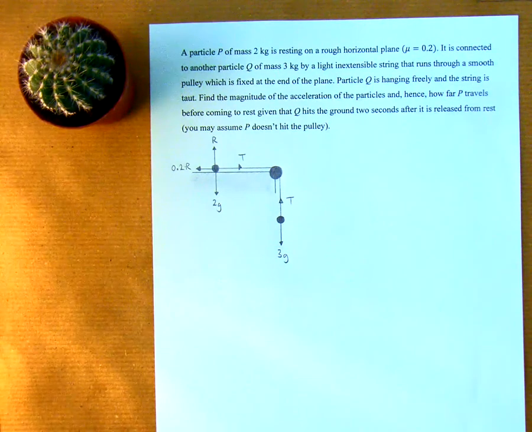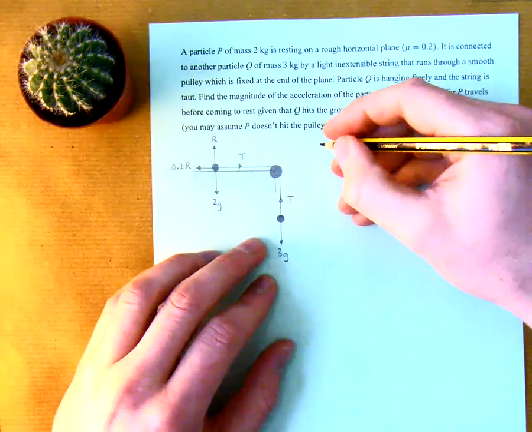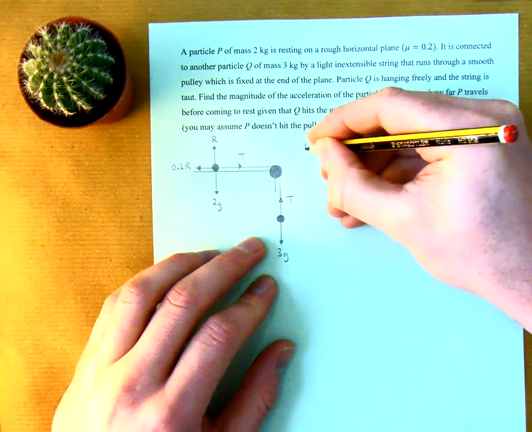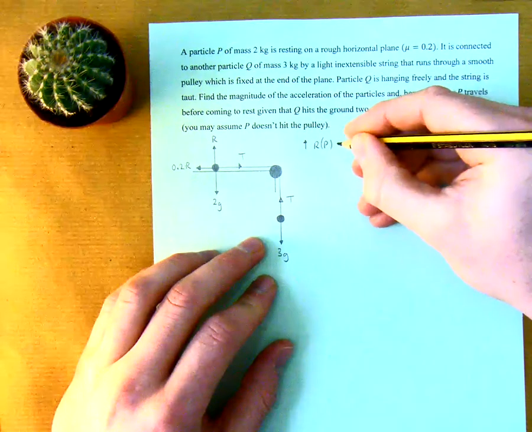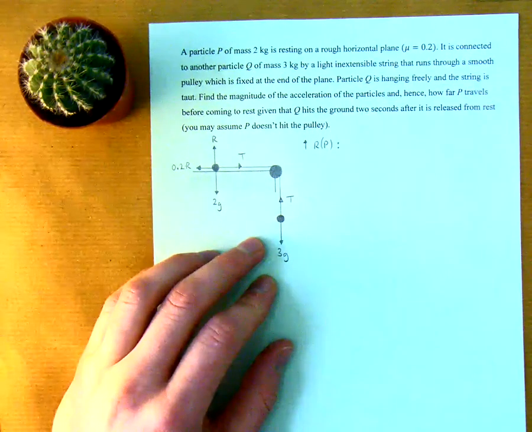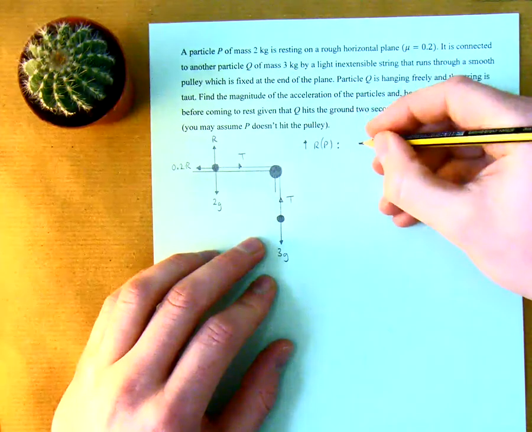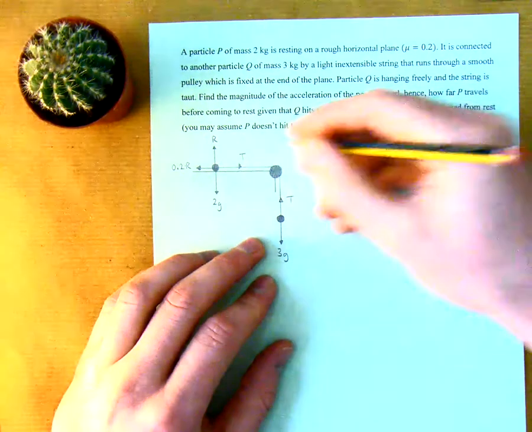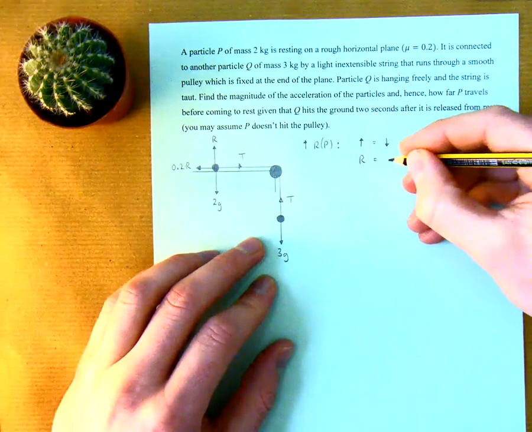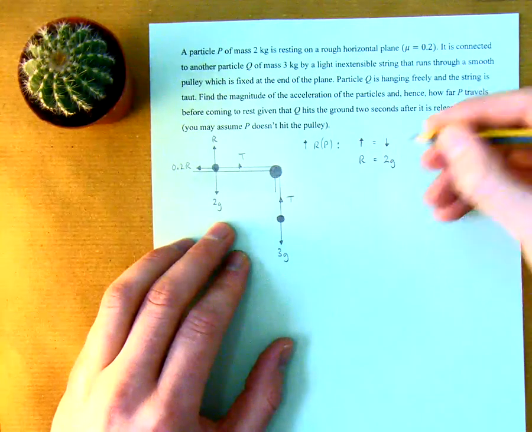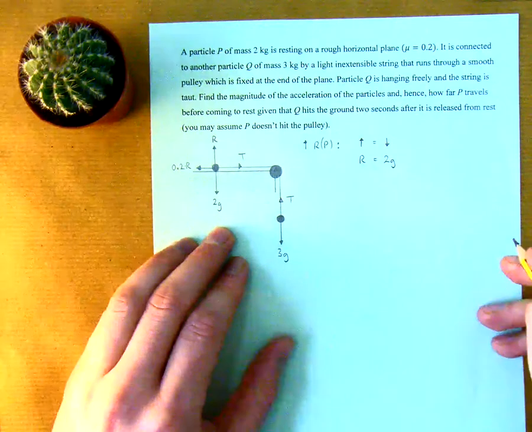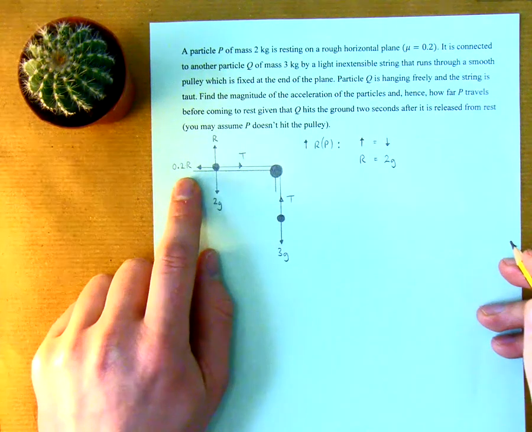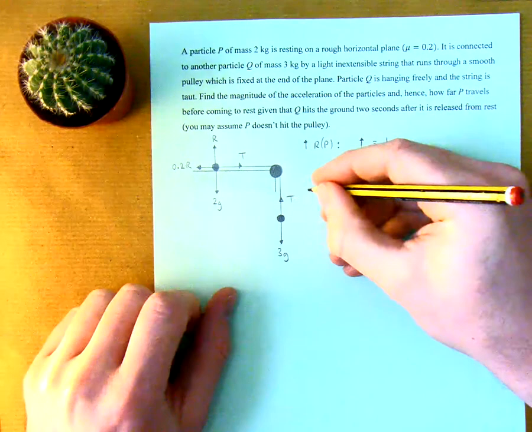So first of all, we're going to resolve the vertical forces of P, and we know that it's in equilibrium, so the up forces equal the down forces. The up force is R and the down force is 2g, so R equals 2g, which in turn means that the friction is 0.4g in total.